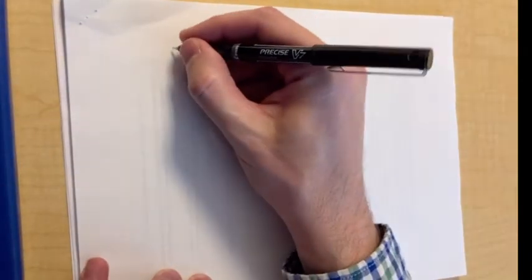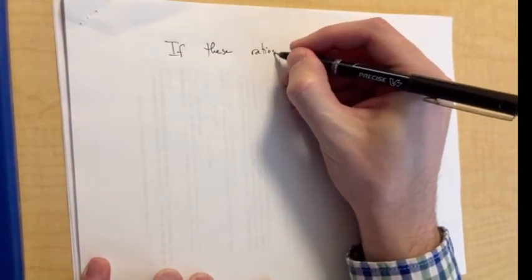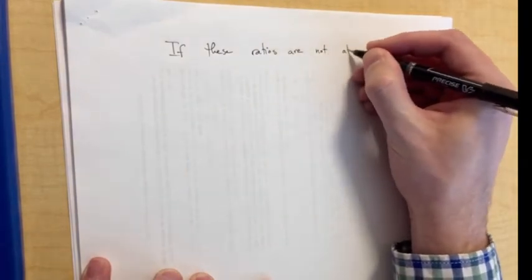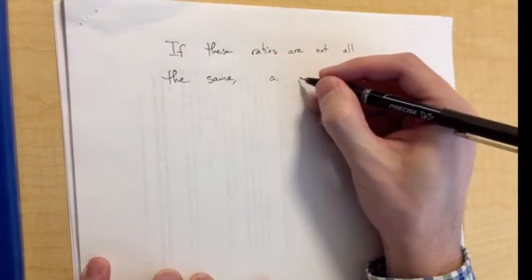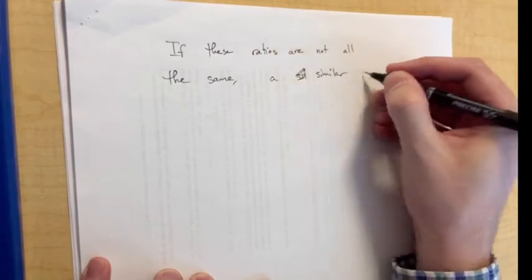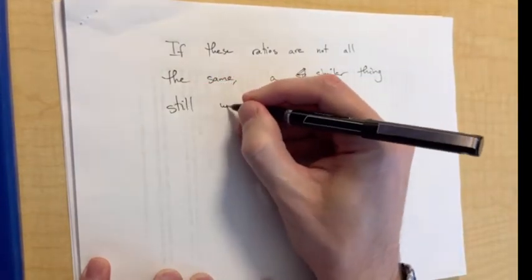So if these ratios are not all the same, a similar thing is still true. A similar thing still works, and I will tell you what it is.